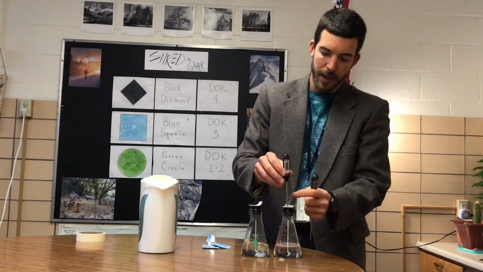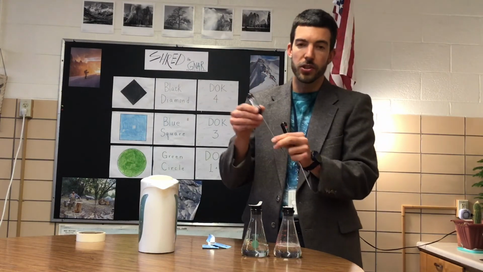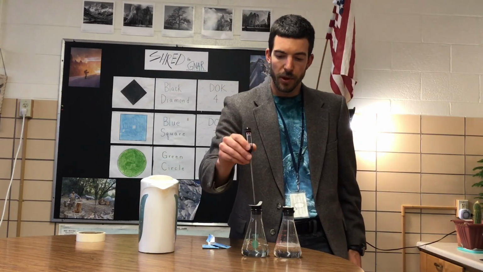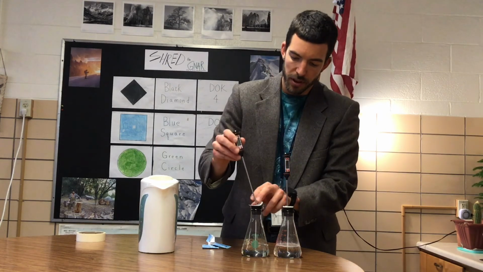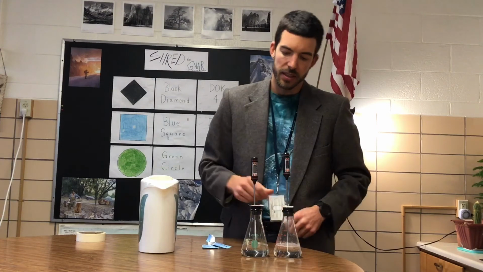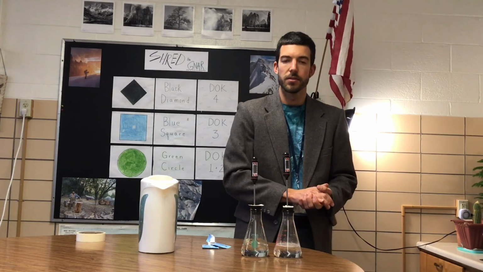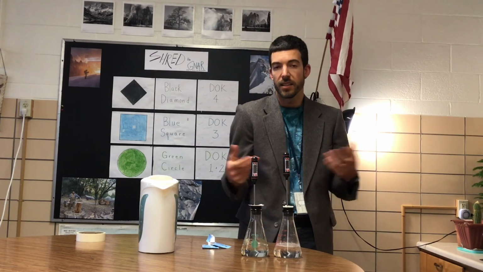So you can use the same thermometer if you would like. If you do, though, make sure that it stabilizes in temperature before you add it to the next beaker, or you could use two separate thermometers to get the temperature of the air that's in the beakers. All right, collect your data, and let's see what we find.